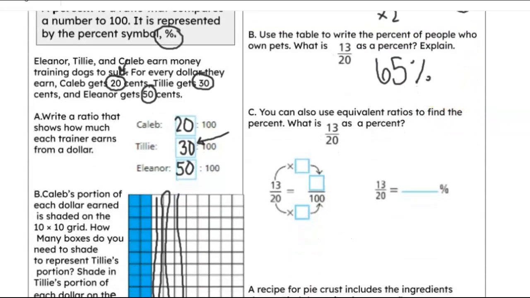C, you can also use equivalent ratios to find the percent. What is 13 over 20 as a percent? This is the way you're going to be doing it most of the time, because we have done things like this before, and if there's not a table, you're not going to take the time to draw the table. So we're going to look at this.